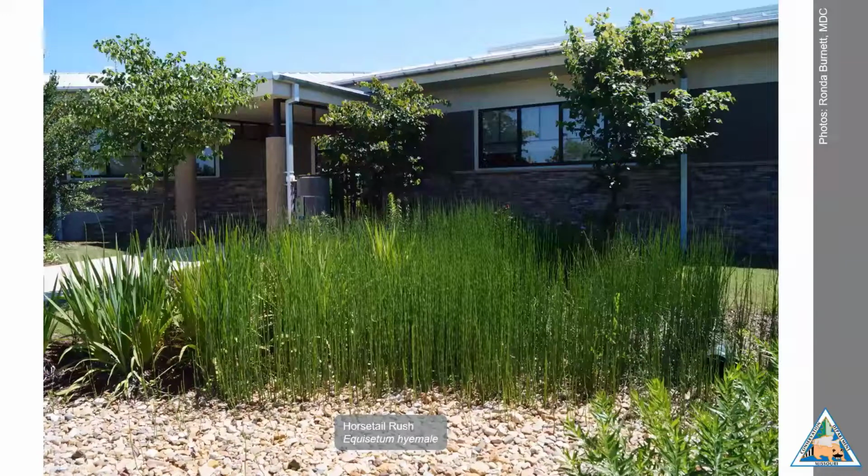But this particular design really embraces that nature of this plant by giving it room to spread where it wants to and fill in if it wants to, because it is going to still provide the function intended by this particular landscape bed.